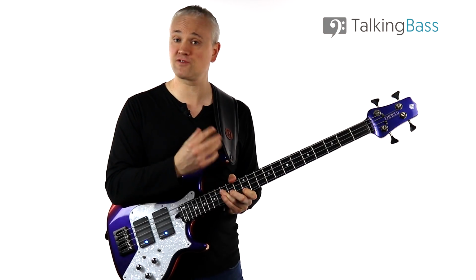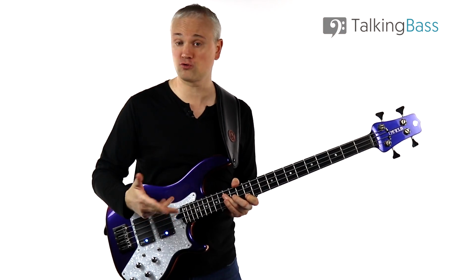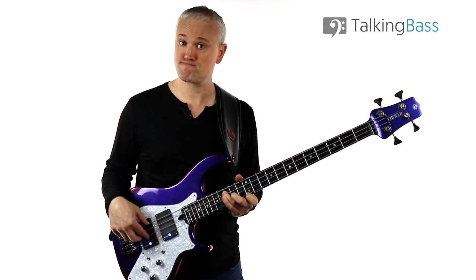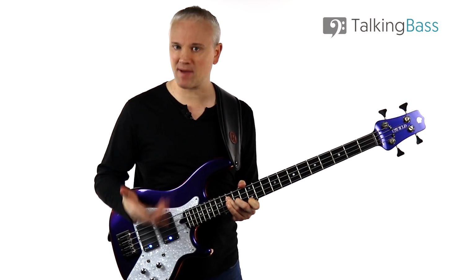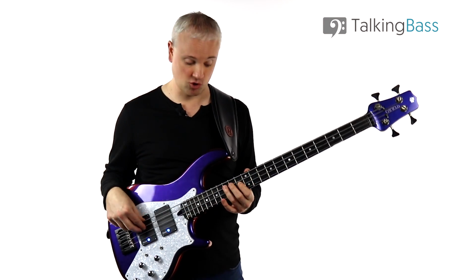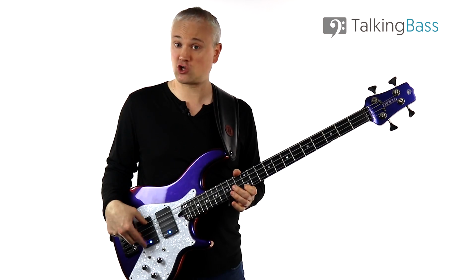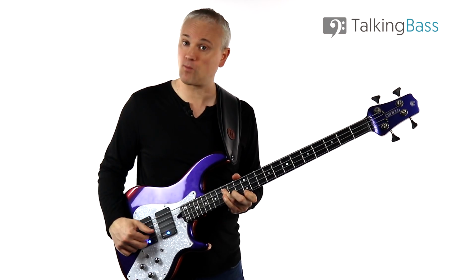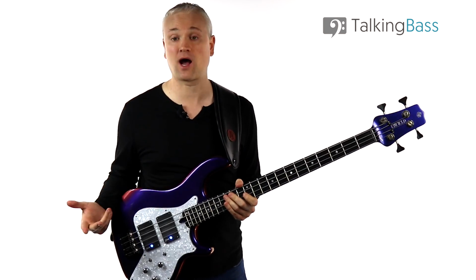If I take the notes of that chord, which we call chord tones, and I play them one at a time, we get what we call an arpeggio. So an arpeggio is an ordering of chord tones. So each of these is a chord tone of C major, and when we put them all together in an order, we get an arpeggio.